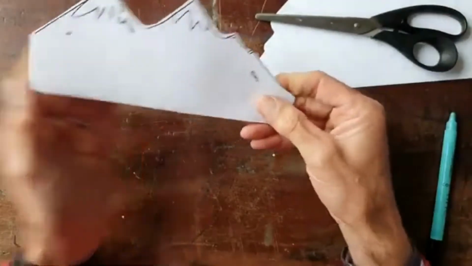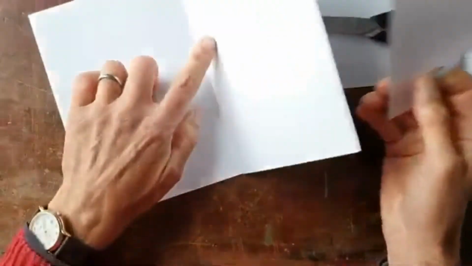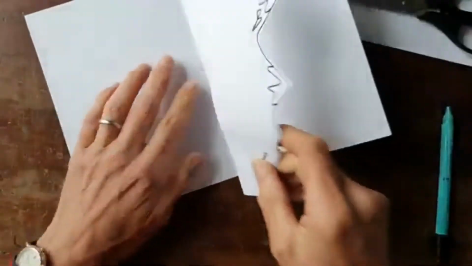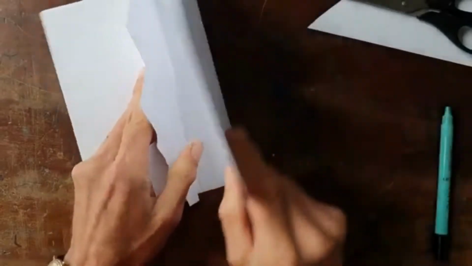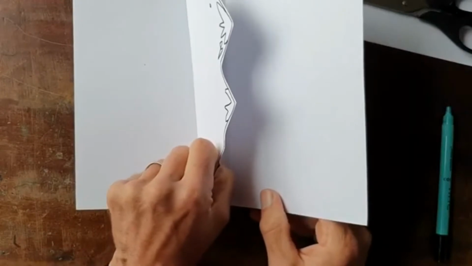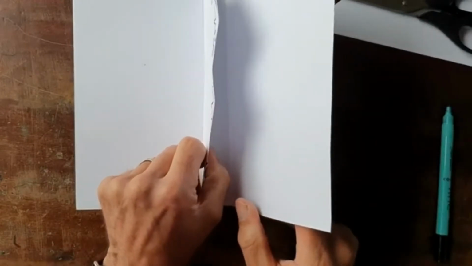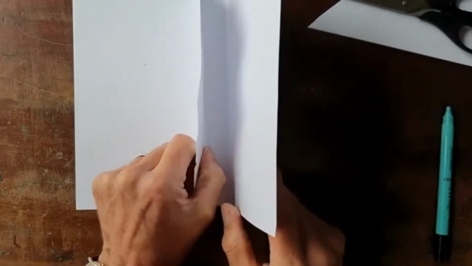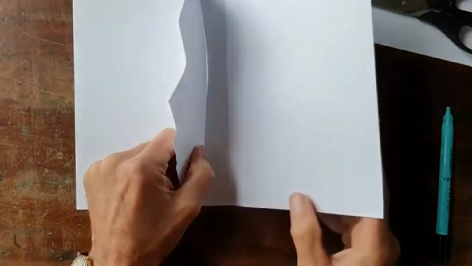I'm not going to bother because I don't want to use up your precious time. Now what I want to happen is for the mountains to stand away from the background, but to collapse when I fold this, just like a pop-up card, yeah.